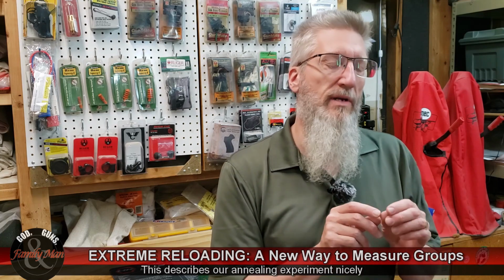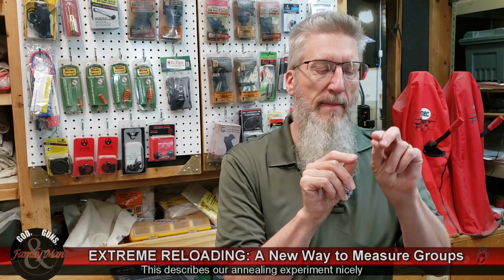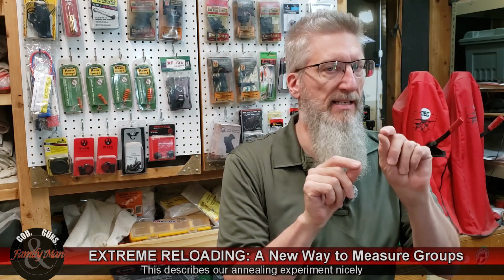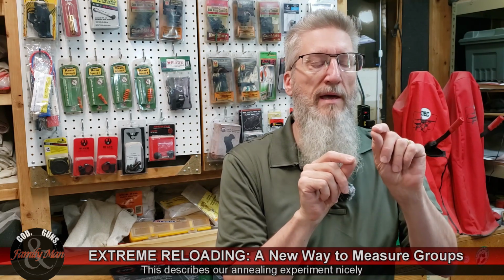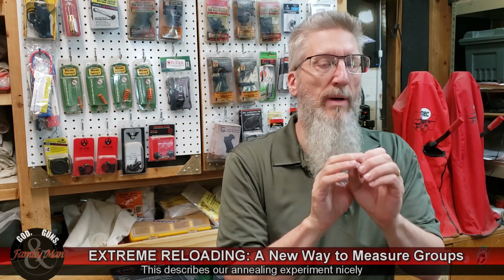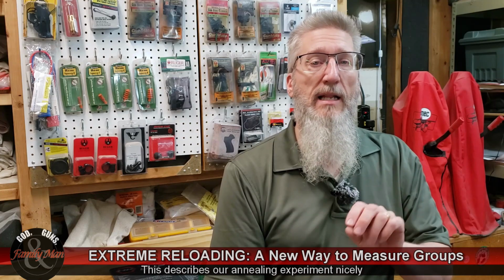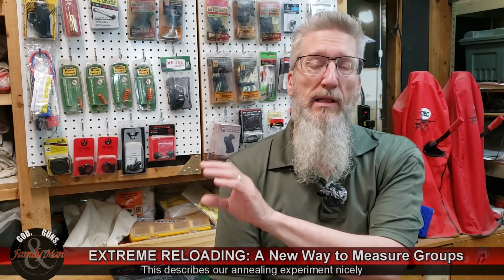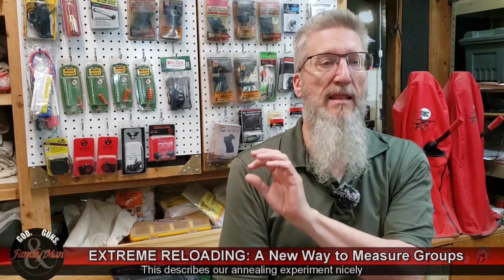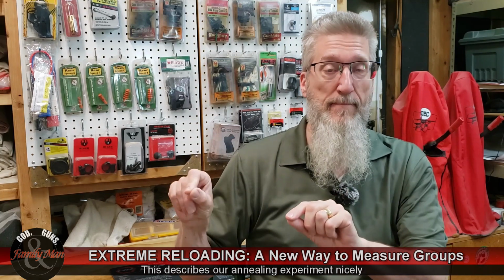If the majority of the rounds impact with high precision, and then we do have one over here that we didn't call, and it's a possible flyer, if we keep that round in the group, we might be making another mistake where we accidentally choose a load that is not as precise, but maybe we don't see the flyers simply because they're more or less all flyers.